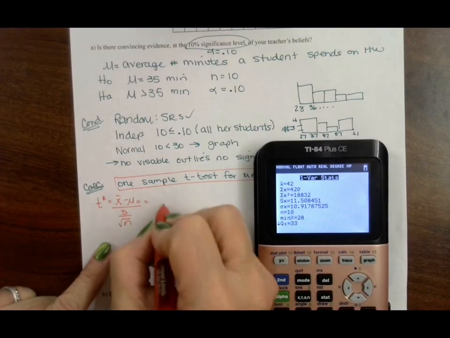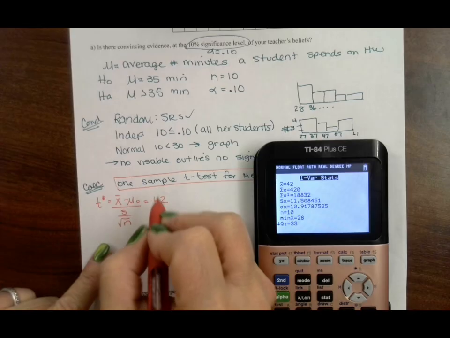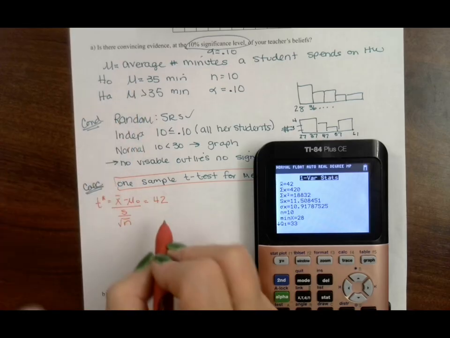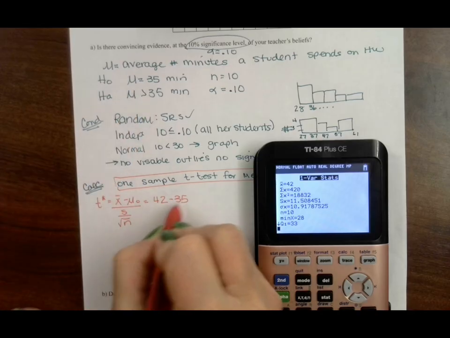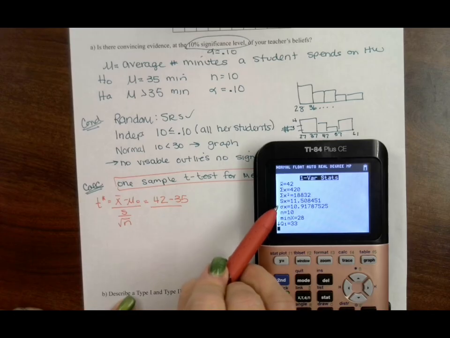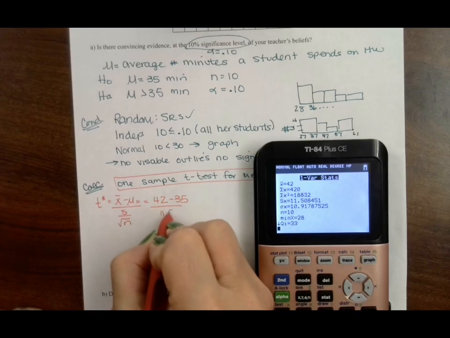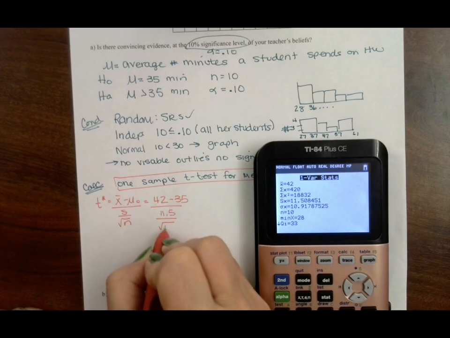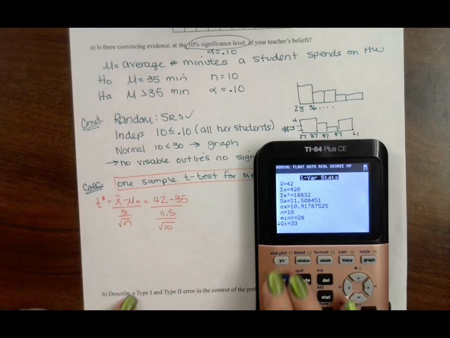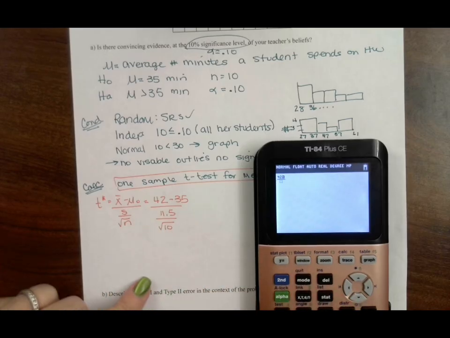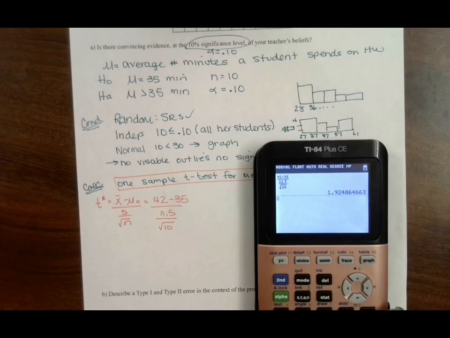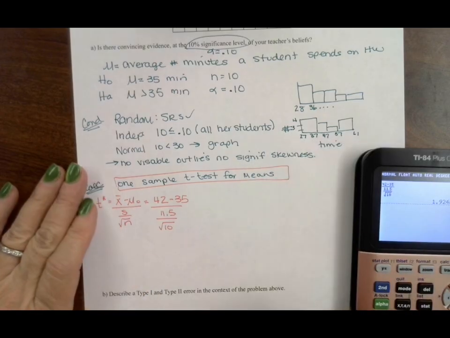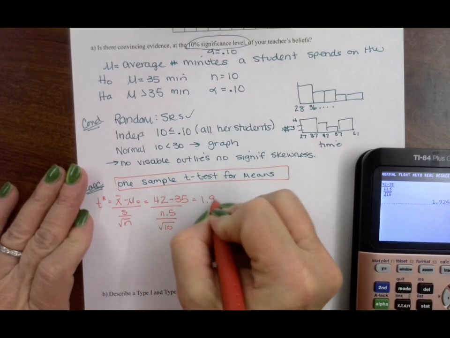So I know that my x bar is 42. I know that my claim is 35, so minus 35. My standard deviation is s, so that's 11.5, and my number of data points is 10. So when I plug this into my calculator, this gives me a t-star value of 1.924.